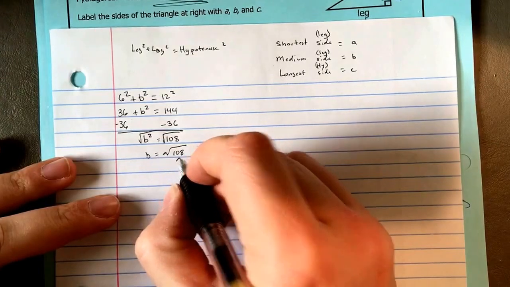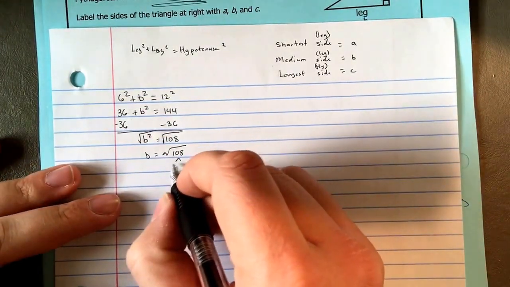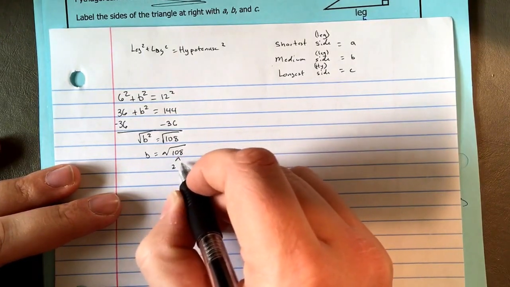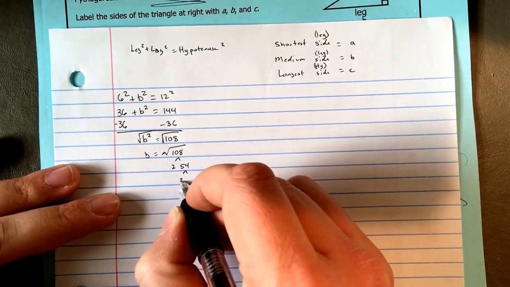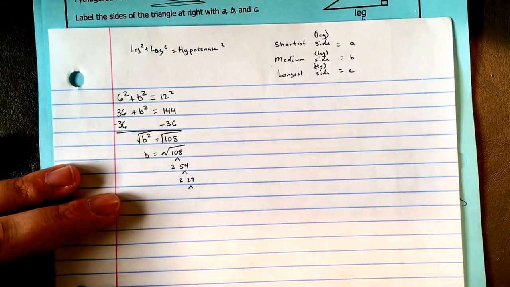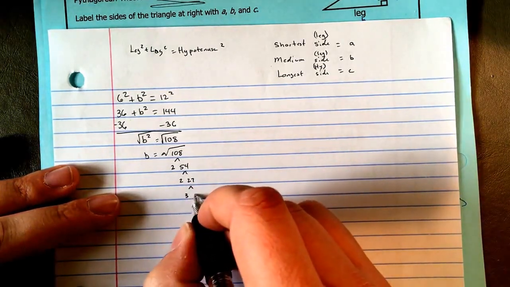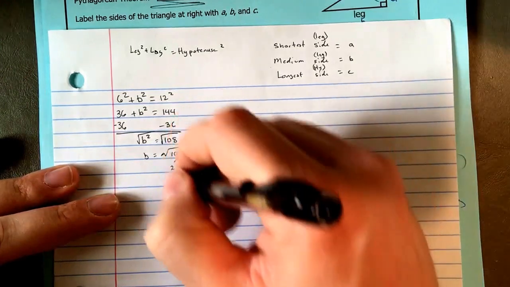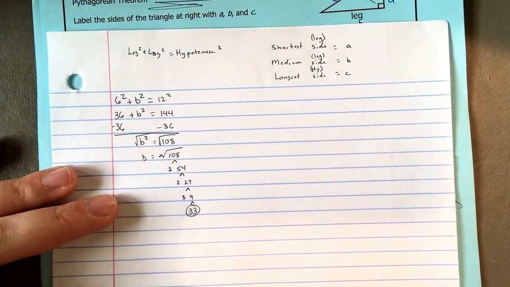So let's figure out what goes into 108. If we have no idea what goes into 108, we can automatically know that it's even, so we can divide by 2. 108 divided by 2 is 54. 54 divided by 2 is 27. 27 is no longer even, but we might notice that 3 is a factor, so is 9. And if we continue, 9 is 3 times 3.